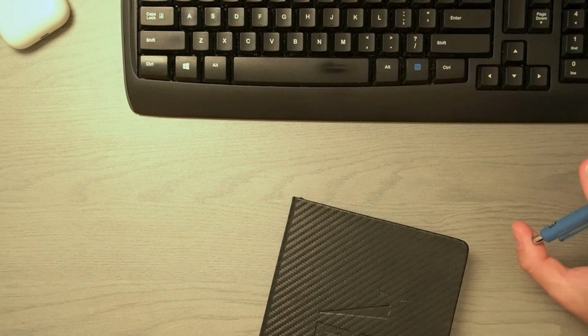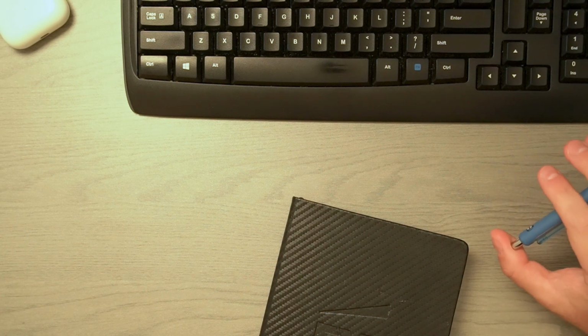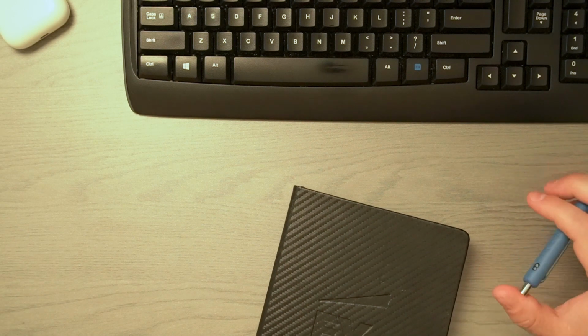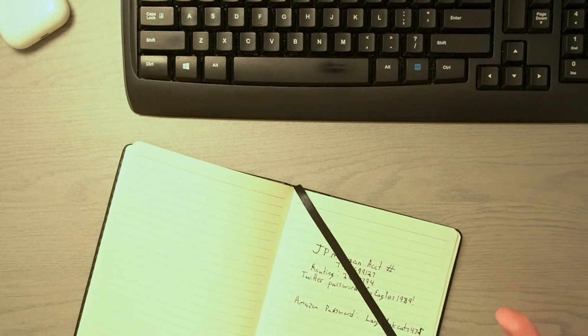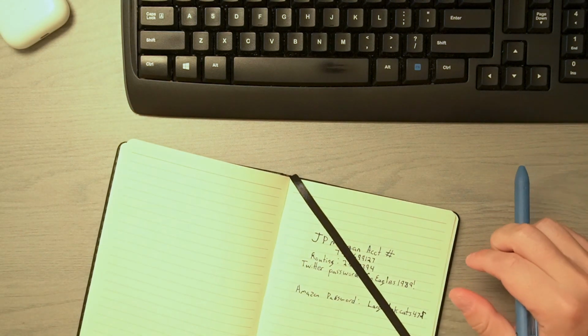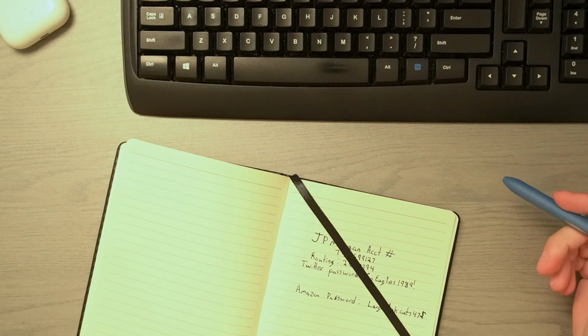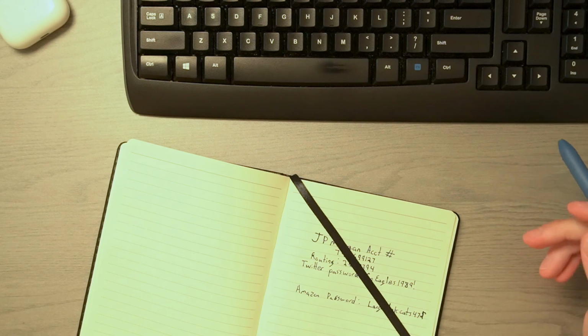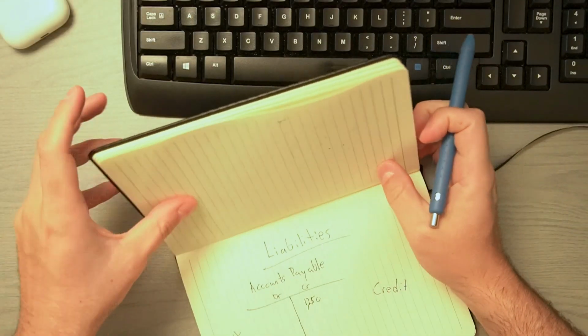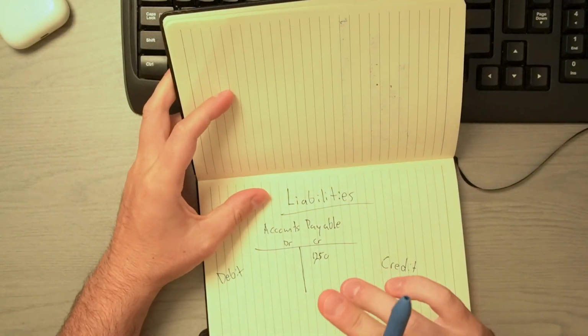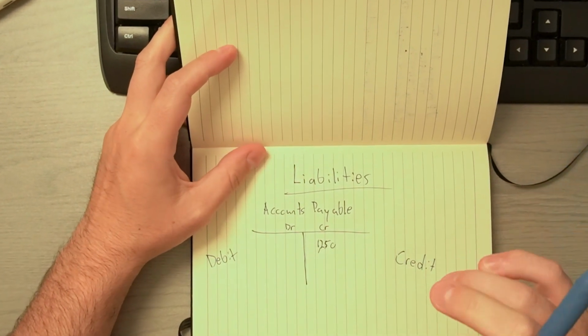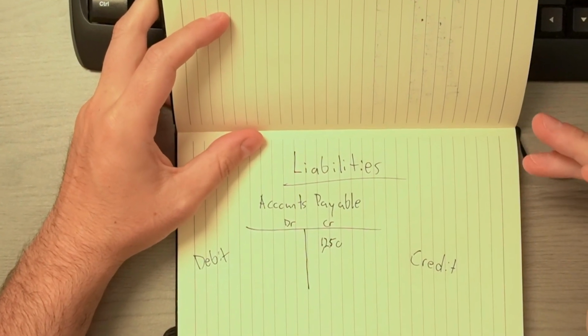We're going to take another look now and switch gears to liabilities. So I have out my trusty notebook here. I'm going to write out a problem to you, and then I want you to decide if it's going to be a debit or credit. Okay, so we have accounts payable. We already know that's an account in liabilities.